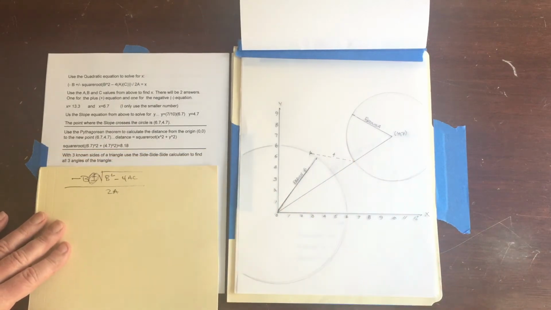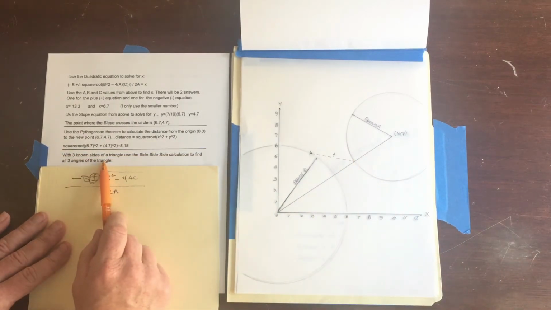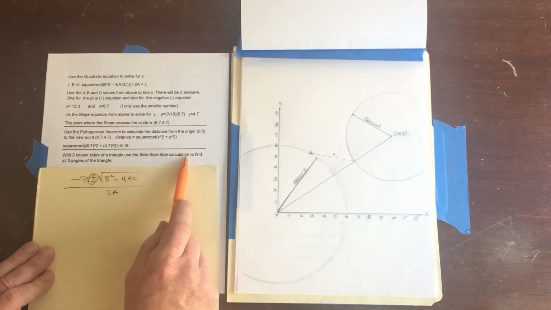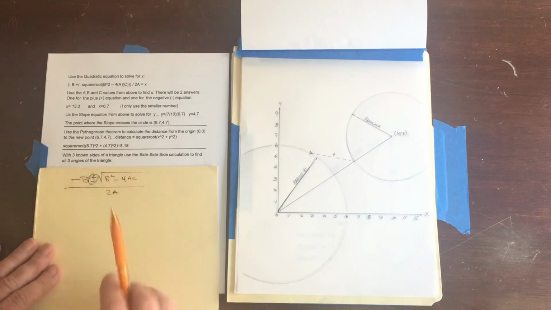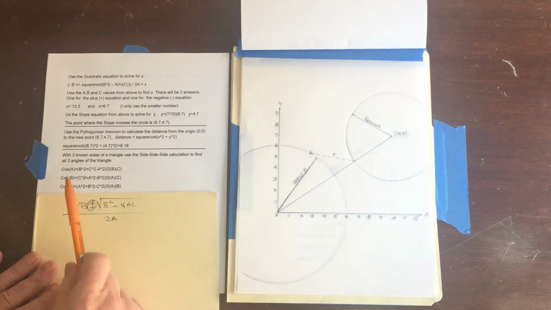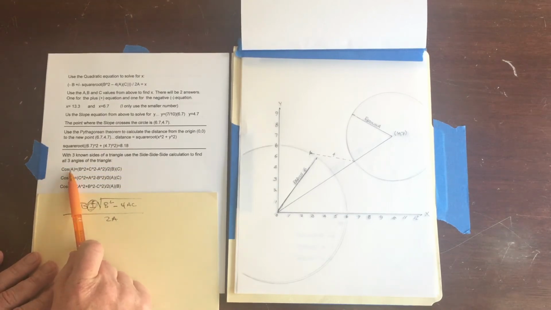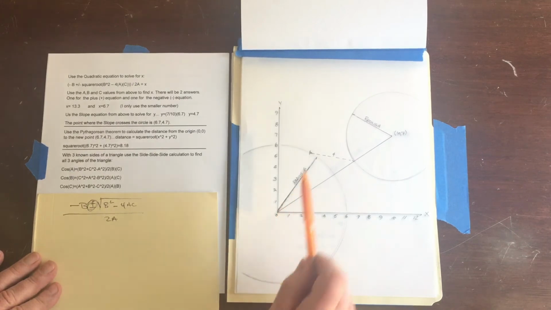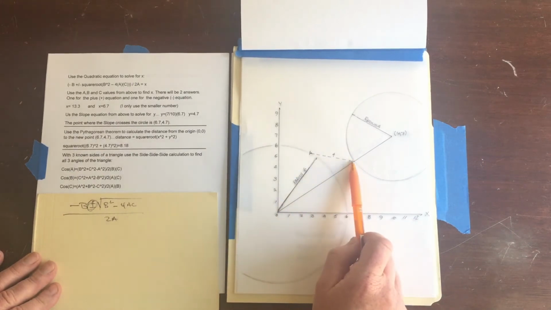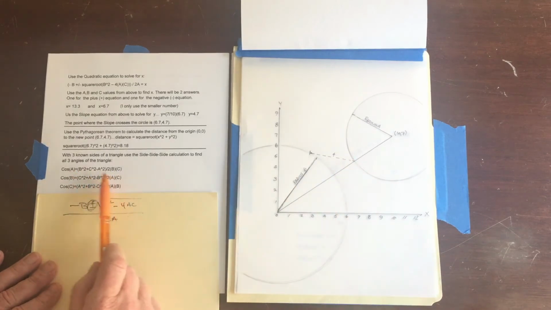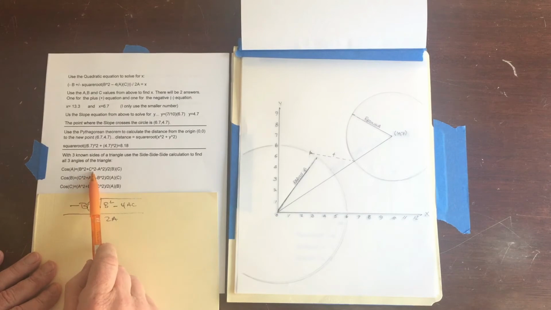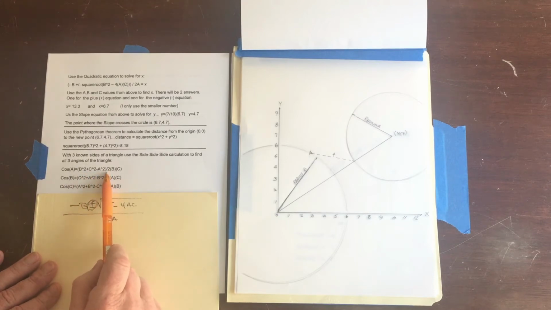Anyway, with 3 known sides, we use the side-side-side calculation to find all 3 angles of the triangle. And here's how we do it. You take the cosine of A, let's say this is A, and this is B, and this is C. And using this formula, cosine A equals B squared plus C squared minus A squared divided by 2 times BC.